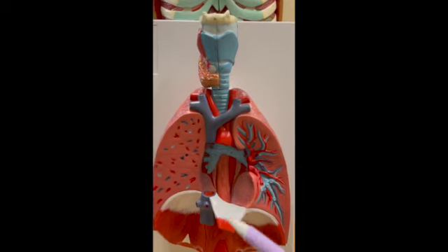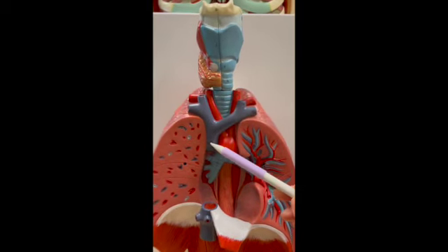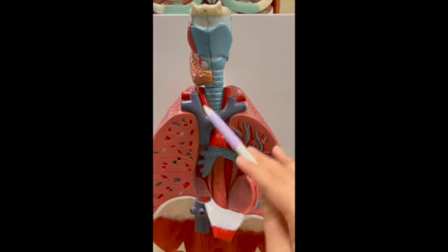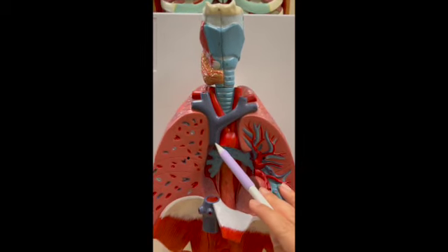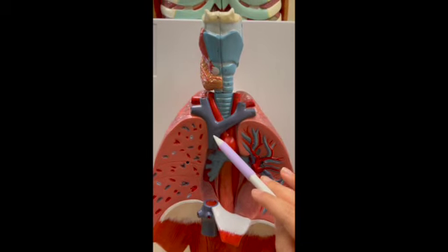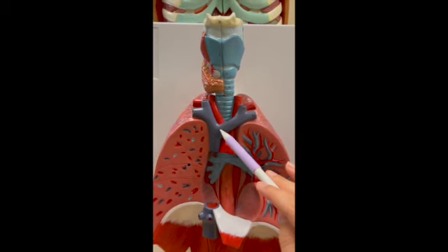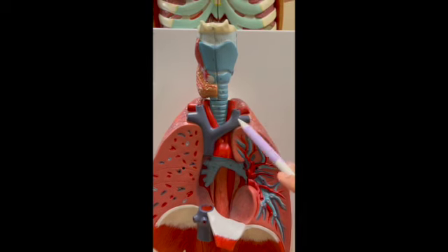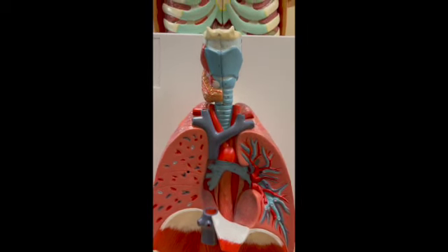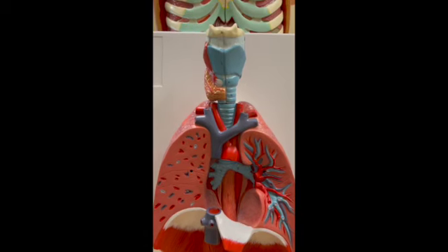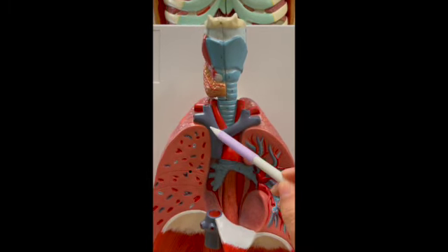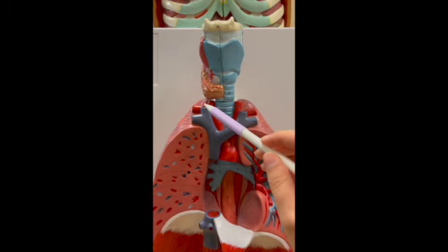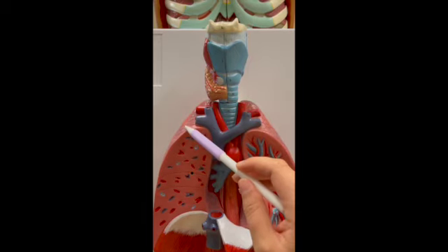For vasculature, let's do the superior vena cava. Obviously we're flowing out to in with this, but I'm going to follow it from here on out. So superior vena cava, we have our left brachiocephalic vein into our left subclavian vein and our left internal jugular vein. Then we have our right brachiocephalic, our right internal jugular, and our right subclavian vein going out here.